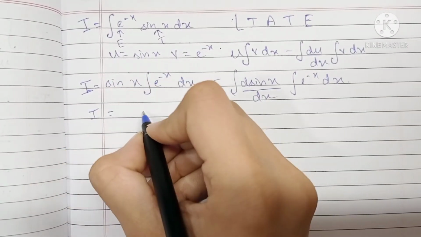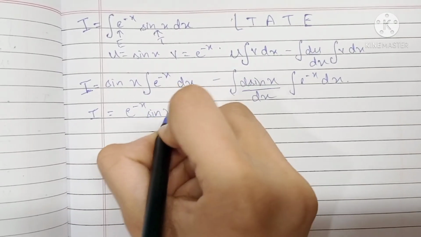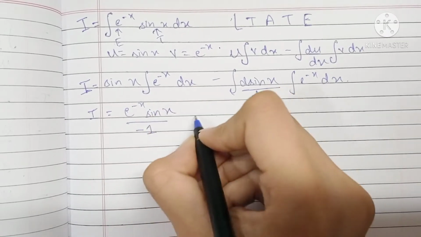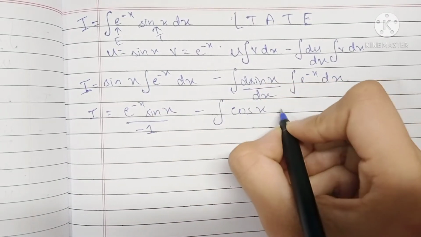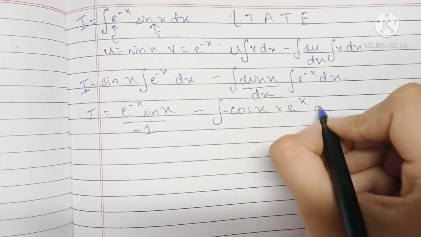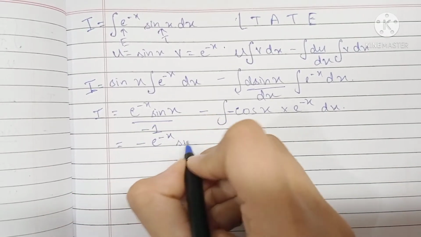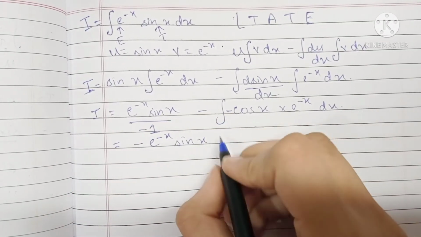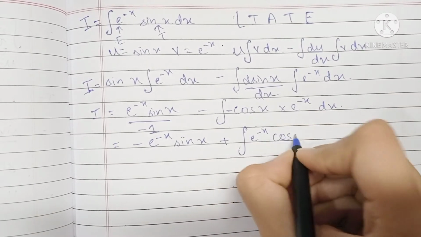Now I is equal to the integral of e raised to minus x would be e raised to minus x upon minus 1 minus the differentiation of sine x is cos x into e raised to minus x. I can just write this as minus e raised to minus x. It doesn't make a difference. So this is minus e raised to minus x sine x. I can take this minus sign outside, and we have the integral of e raised to minus x cos x.